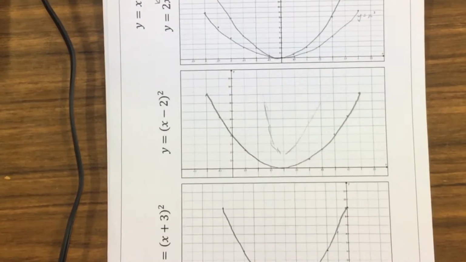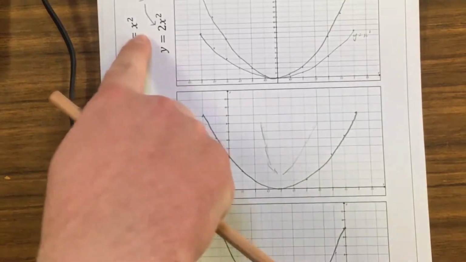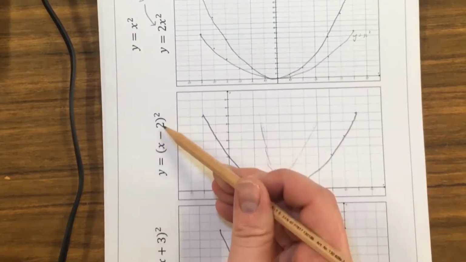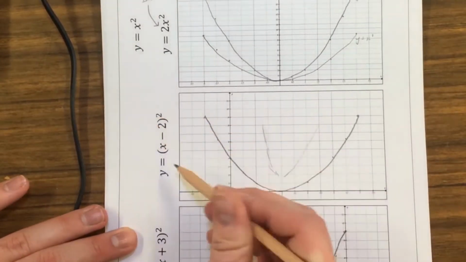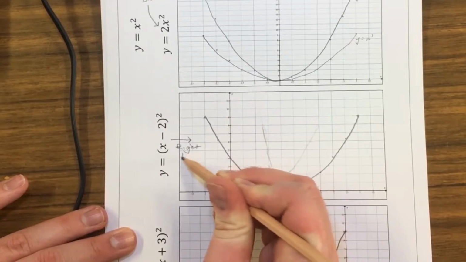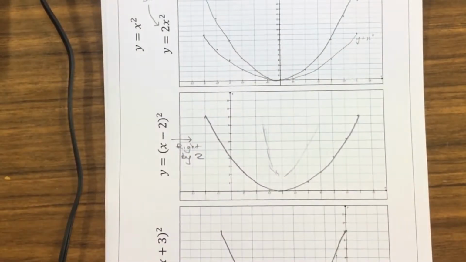In other words, it's just that it's moved over to the right. It's the same graph as y equals x squared, it's just been shifted over. The little minus 2 is actually an instruction to move right by 2. And in maths, we always like to have different terminology.